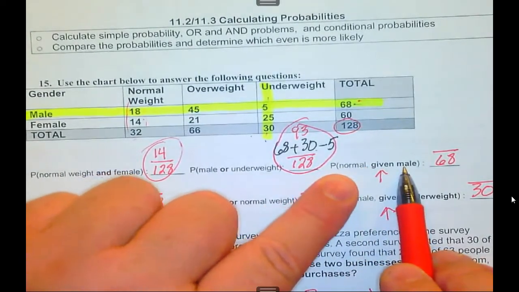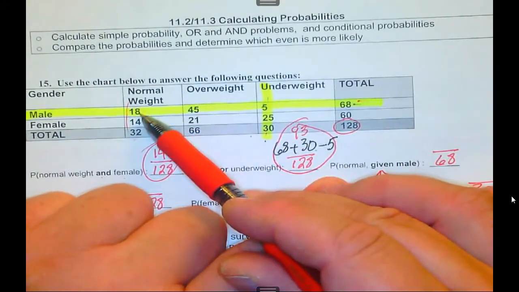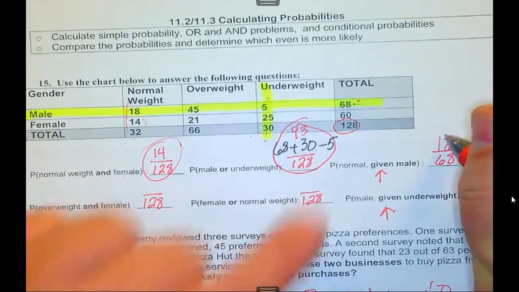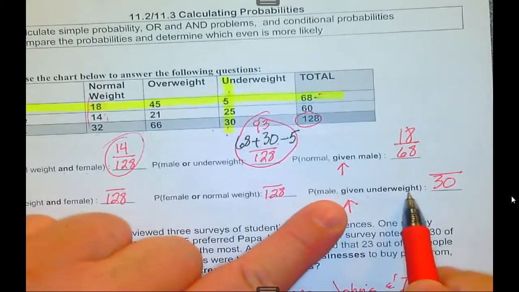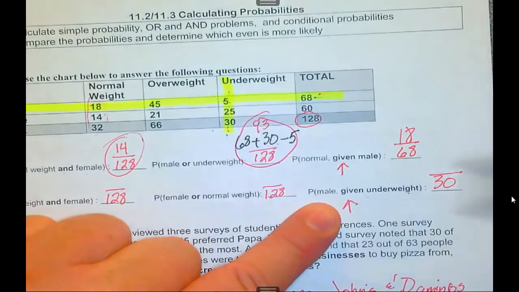Of the given males, how many are normal? Here's my males, 18. Given the underweight, how many are males? Here's my underweight, here's the males, 5.